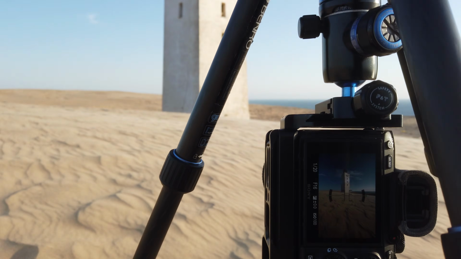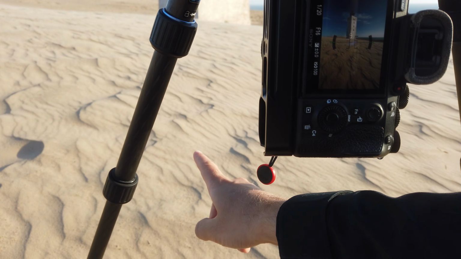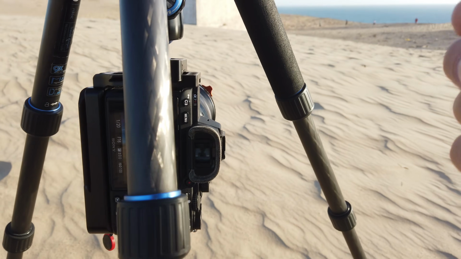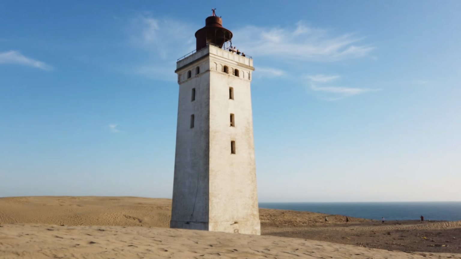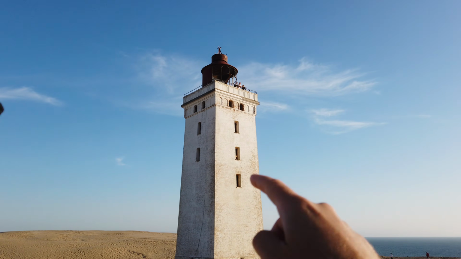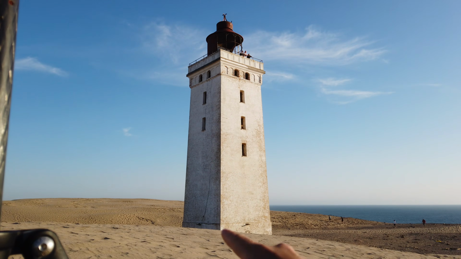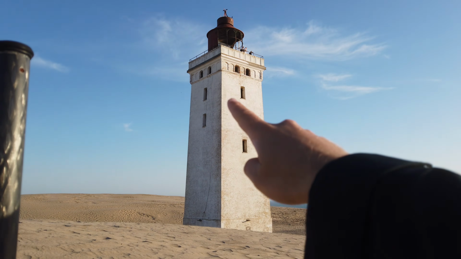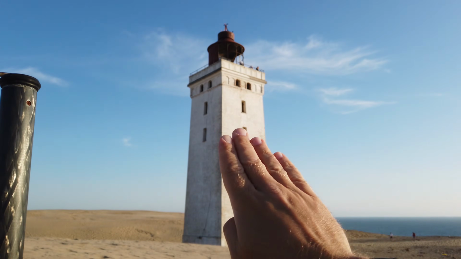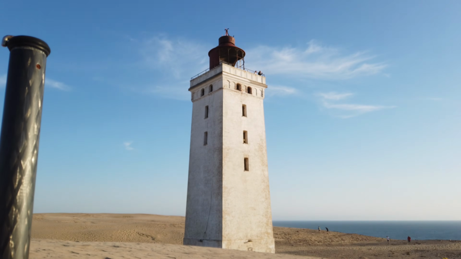So I really like the patterns here in the foreground. I'm a bit further up. I'm also still relatively close to the lighthouse. As you can see, even here on the video, it is having a little bit of distorted effect. I'm kind of looking up on the lighthouse.